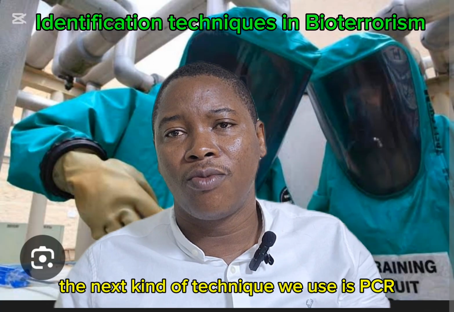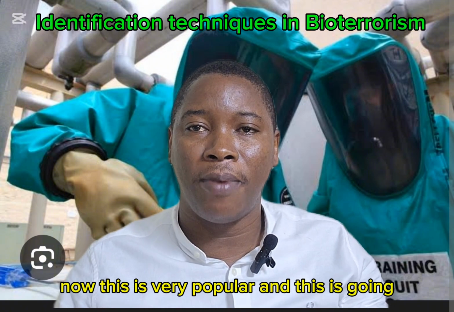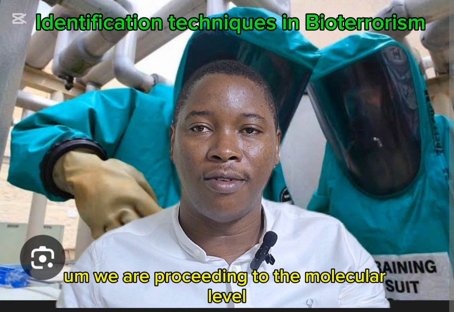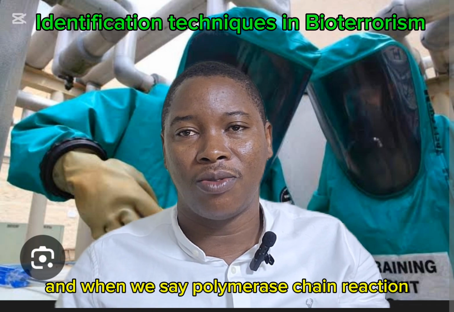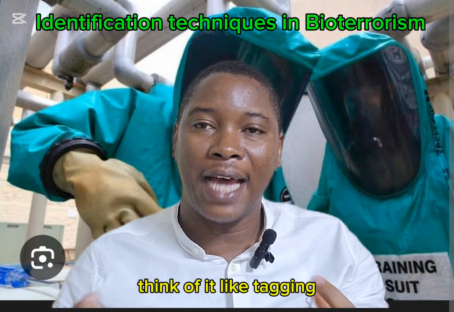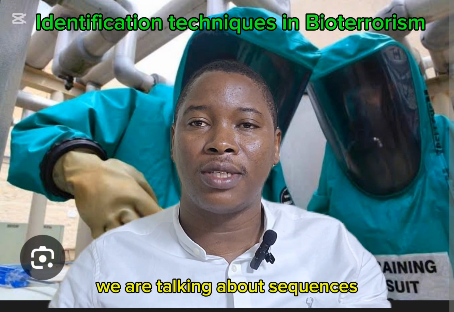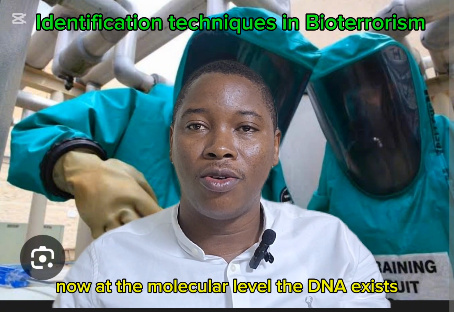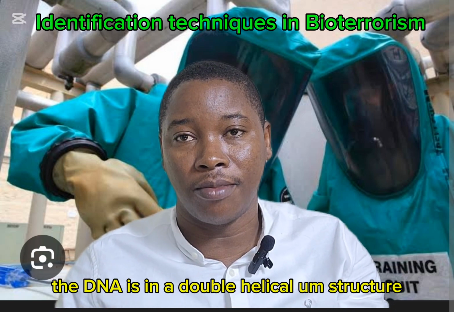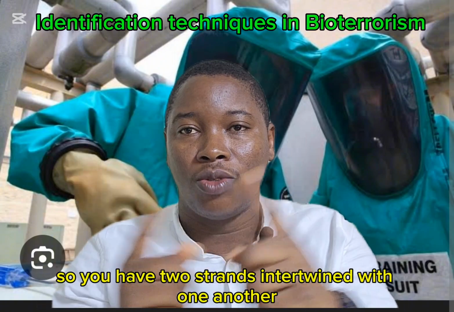The next kind of technique we use is PCR, polymerase chain reaction. Now, this is very popular, and we're proceeding to the molecular level. And when we say polymerase chain reaction, what are we actually doing here? Think of it like tagging. When we talk at the molecular level, we are talking about sequences. At the molecular level, the DNA exists in a double helical structure. So you have two strands intertwined with one another.